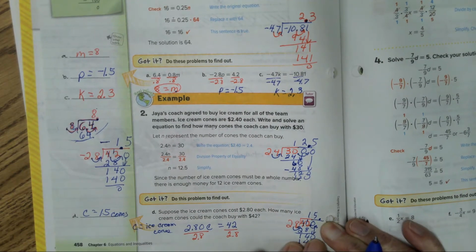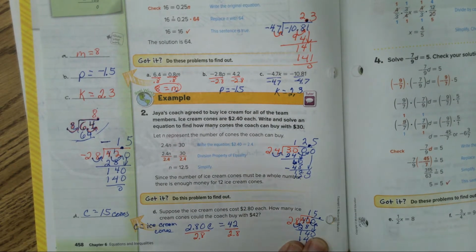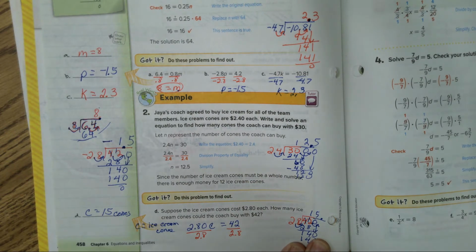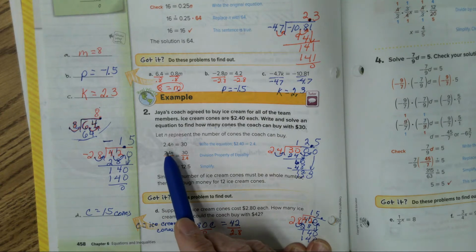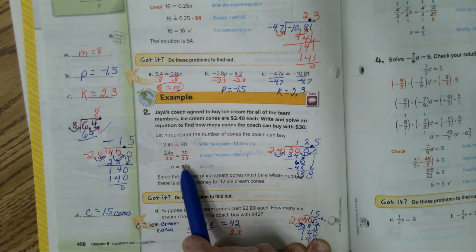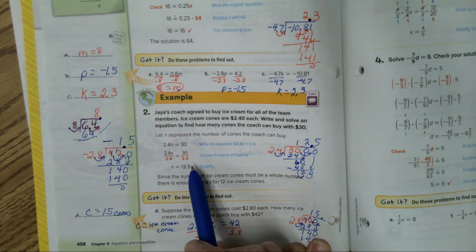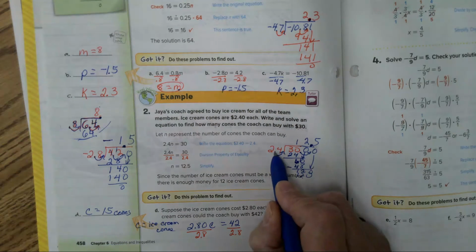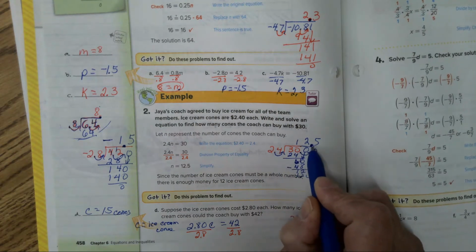Jay's coach agreed to buy ice cream for all of the team members. Ice cream cones are $2.40 each. Write and solve an equation to find how many cones the coach can buy with $30. Here is your equation. 2 4/10 times n equals 30. Then to solve it, you divide both sides by 2 4/10. 30 divided by 2 4/10, move it over 1, put it up.